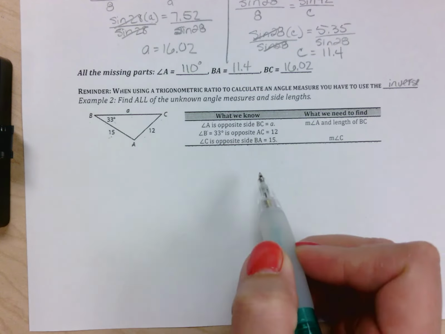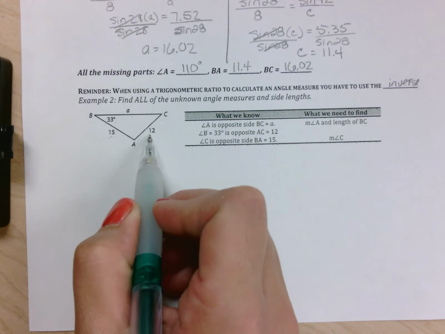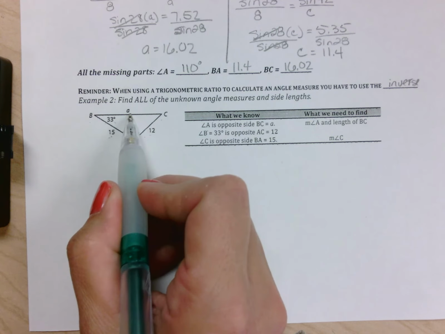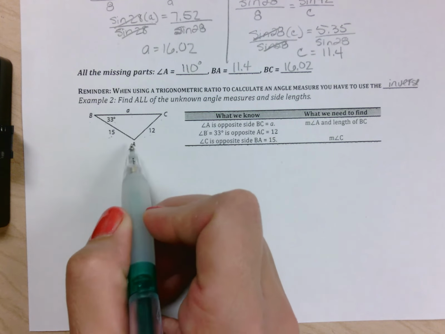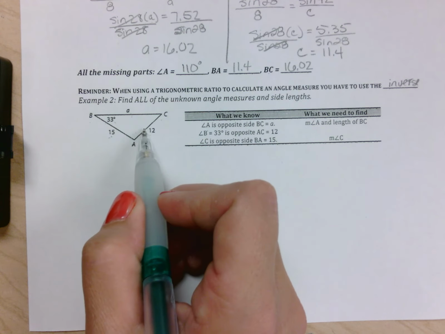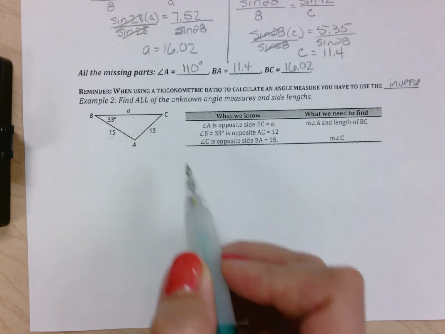When I set the law of sines up, I say the sine of an angle over its opposite side. Well, if I want to find the measure of angle B or side BC, I'm going to have the sine of angle A. Do I know the measure of angle A? No, I don't. So I have to go back and calculate the measure of the angles before I can calculate the measure of the sides.